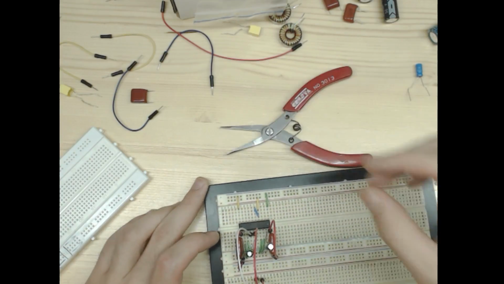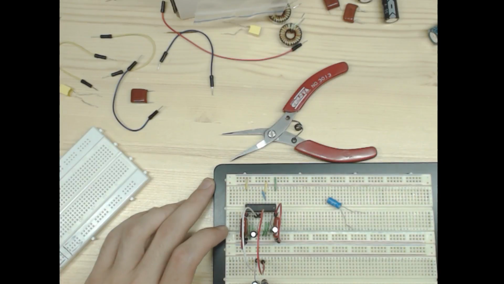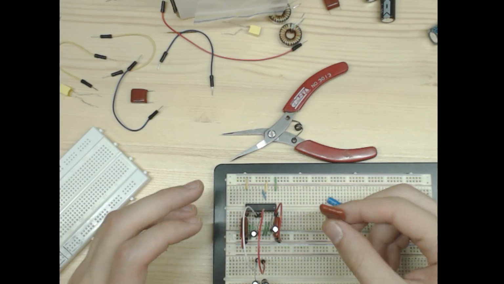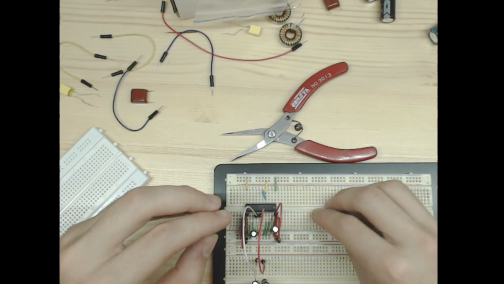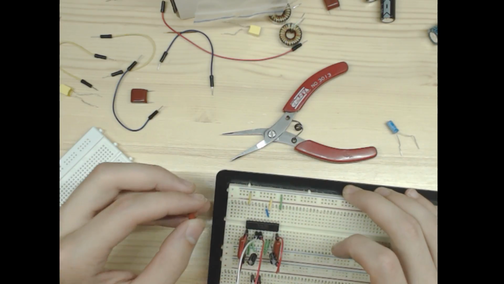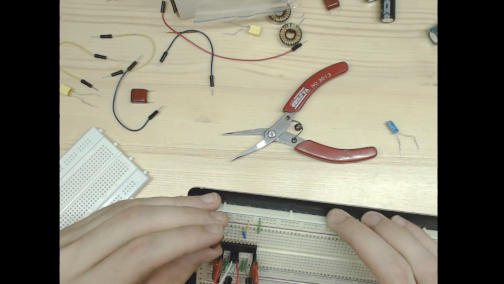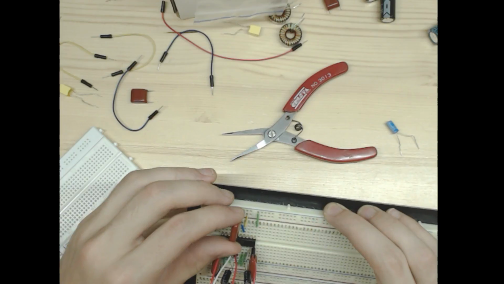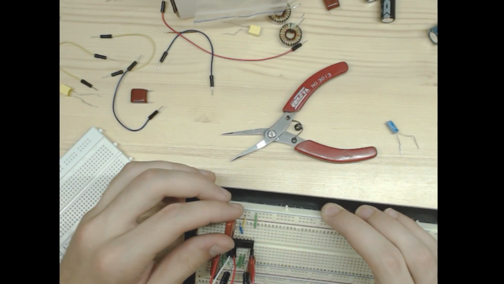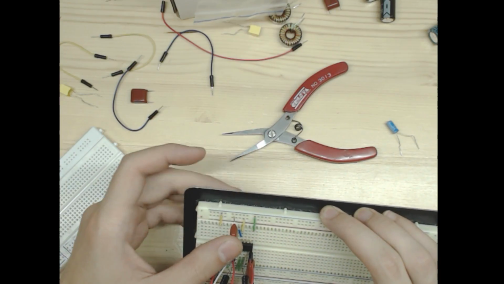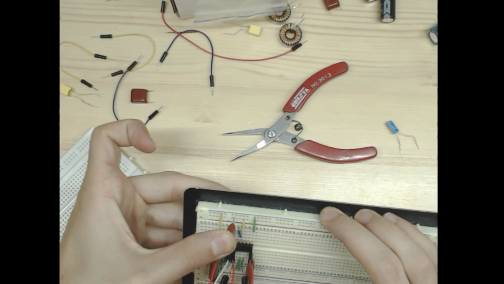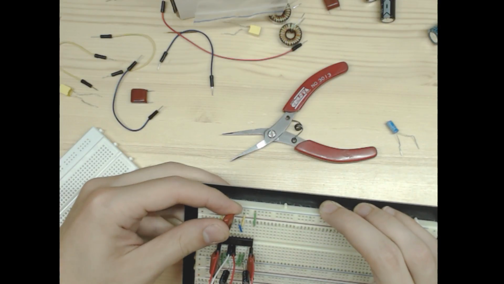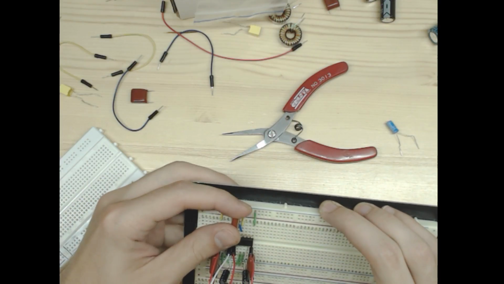Then we need a 10 microfarad capacitor and another 100 nanofarad capacitor. So this is the same deal. We connect one pin to ground and another to VCC. So I will do that. Next to both gain pins, I'll put the one. Like so.